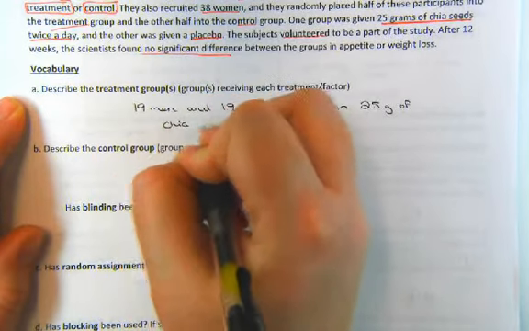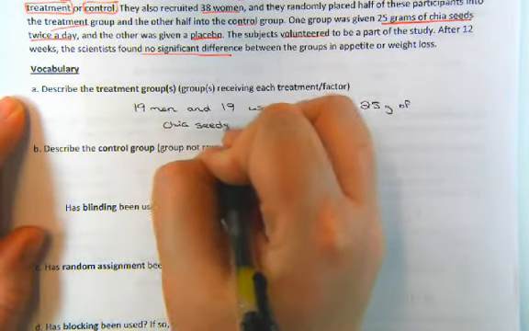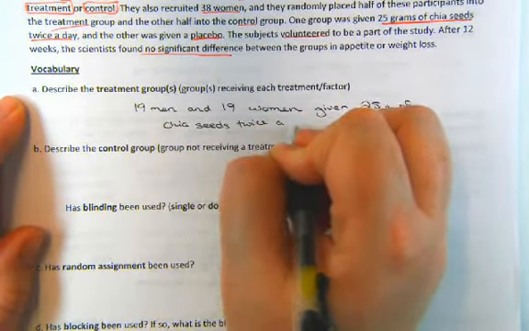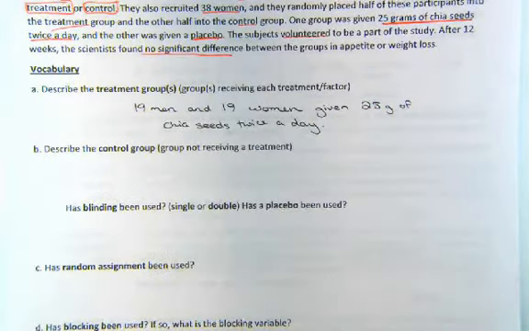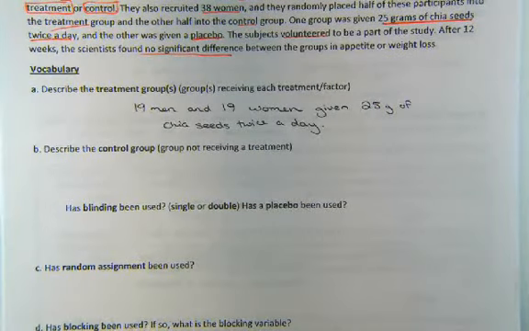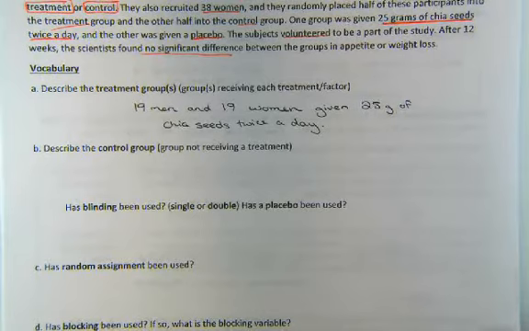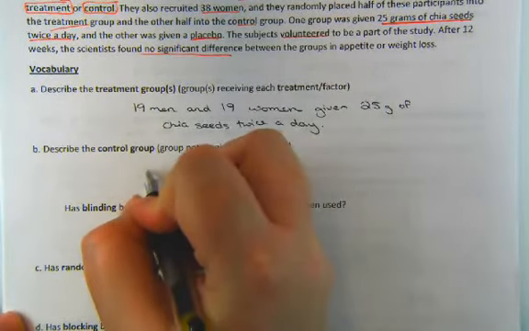The control group, there are 19 men and 19 women, and they are given a placebo.